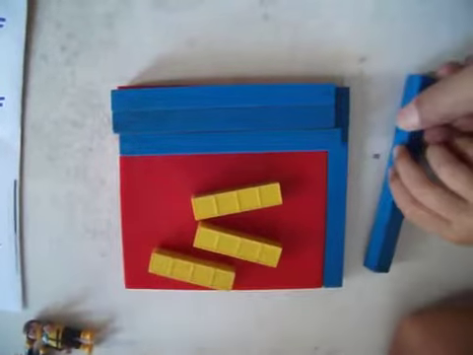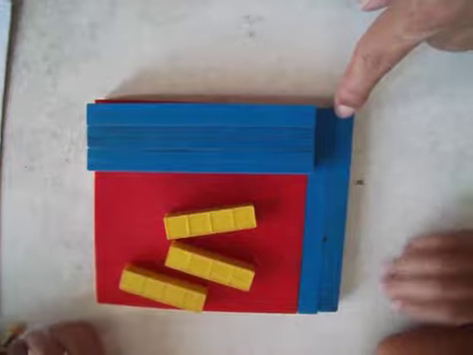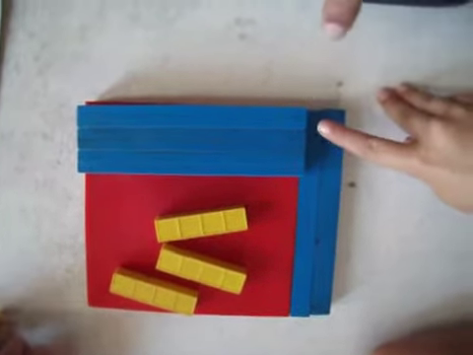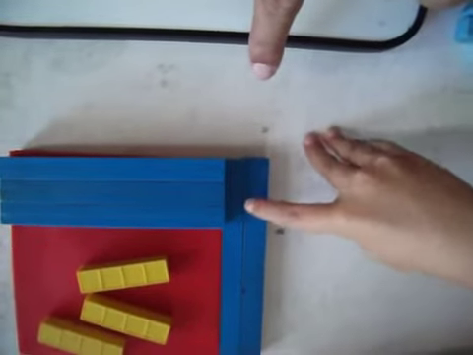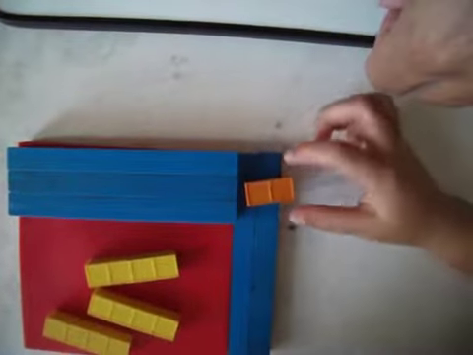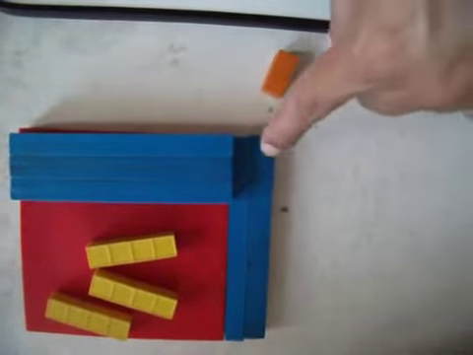Okay, so let's do it again. I can fit 3. How many can I fit here? 1, 2, 3. 3 right there. How many could I fit there? Tell me the answer. 2. Just 2? Could fit a lot more than 2 there. 12. Could I fit 12 there?